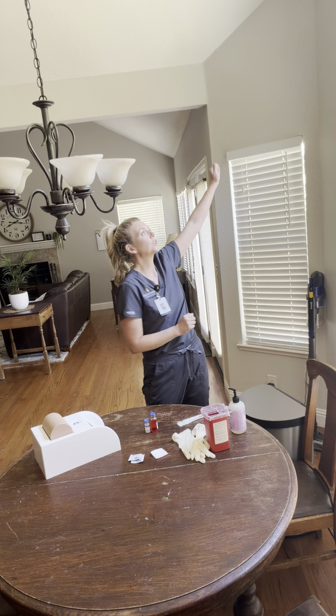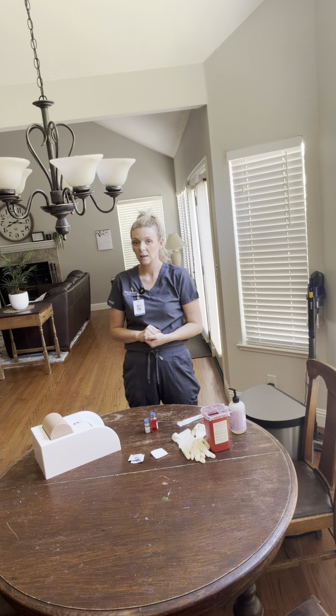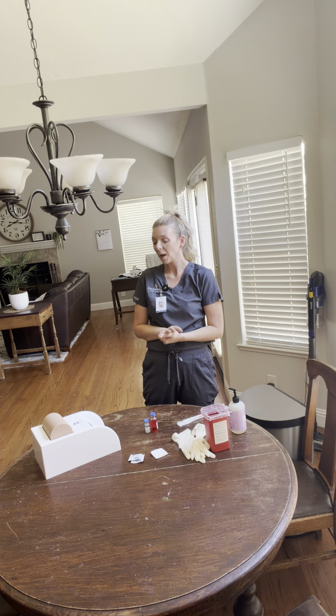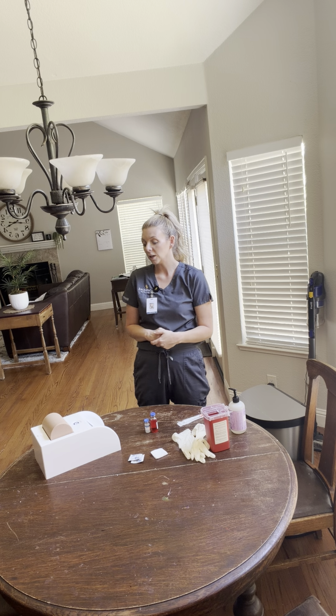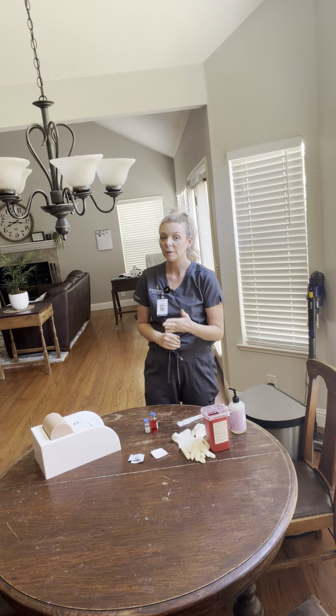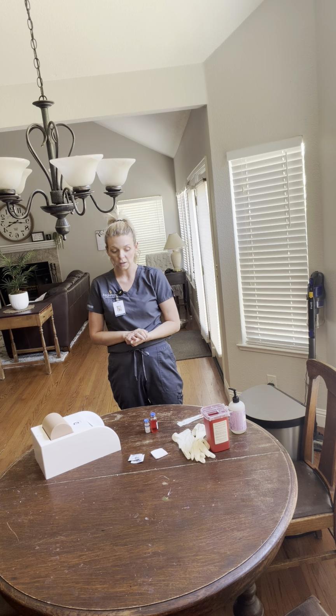So I'm going to first close my patient's curtain for privacy, and I'm going to introduce myself. Hi, my name is Brittany. I'm going to be your nurse today. How are you? Fine. Can I have you please state your full name and date of birth? Okay, I'm going to verify that with my patient's wristband, and that is the correct patient.